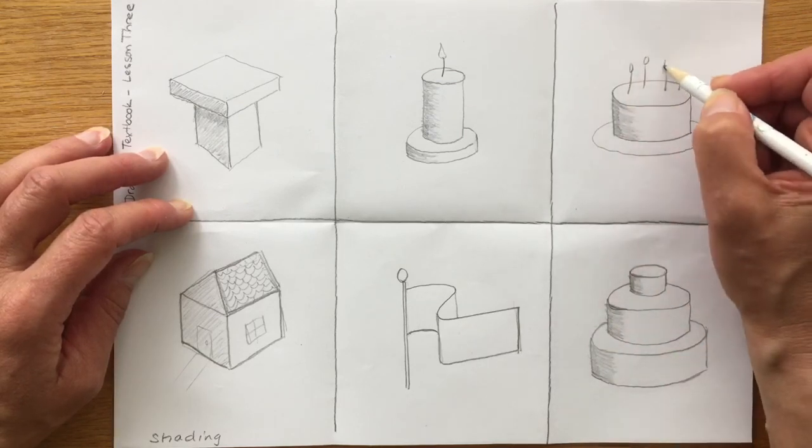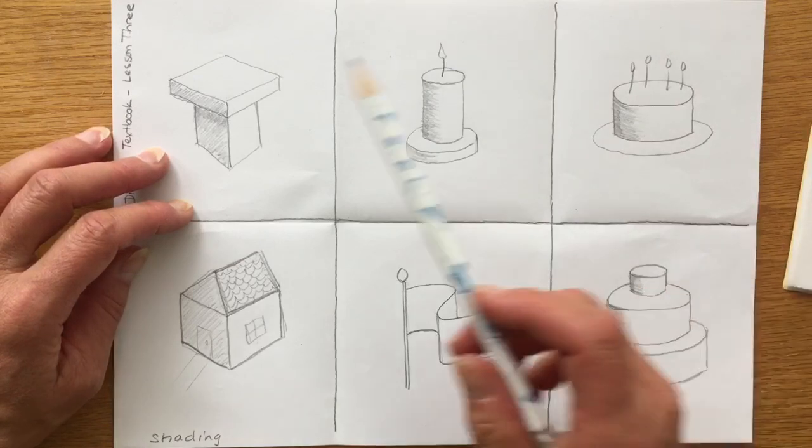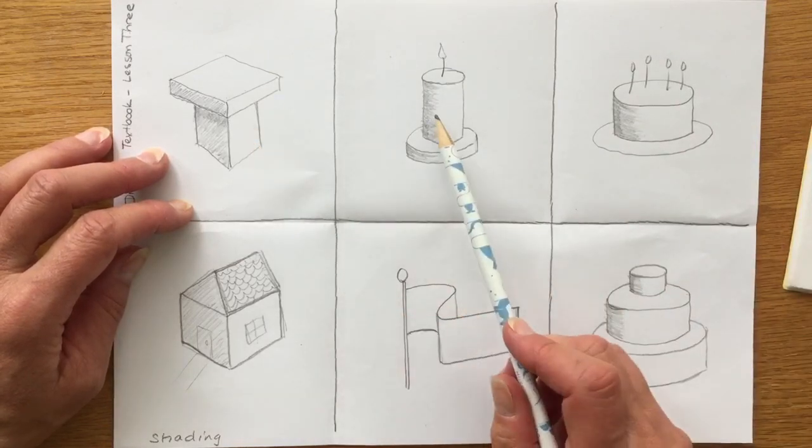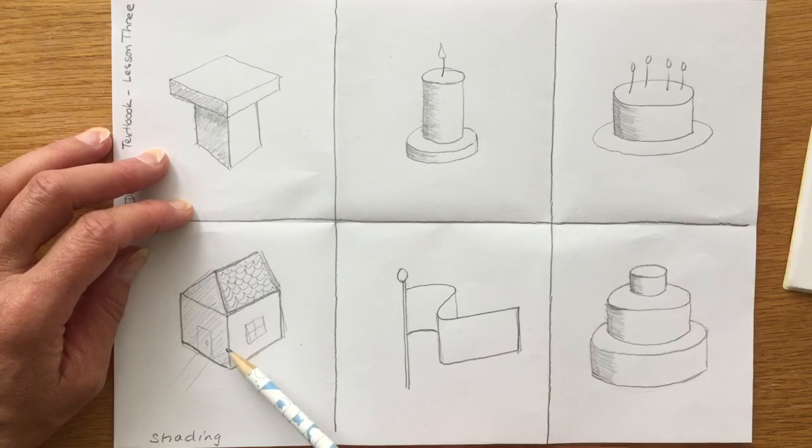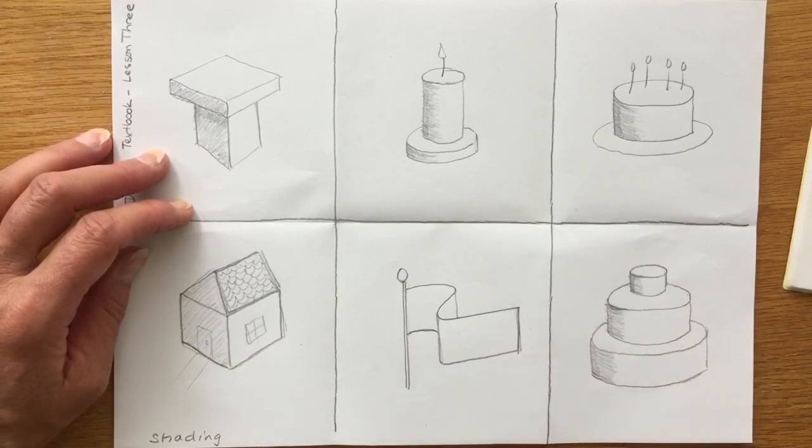And that is our things for today. The table with shading, the candle with shading, a birthday cake with shading, a house with shading, a flag which doesn't have any shading, it's just to get the shape, and a wedding cake.